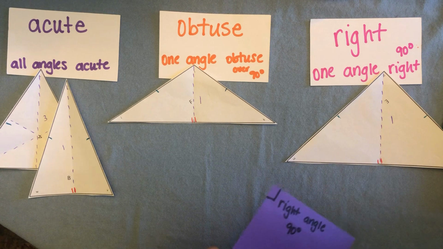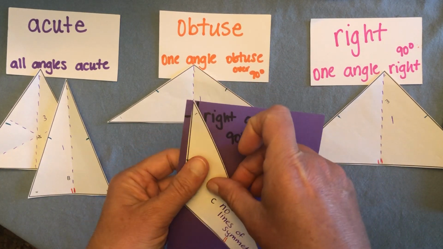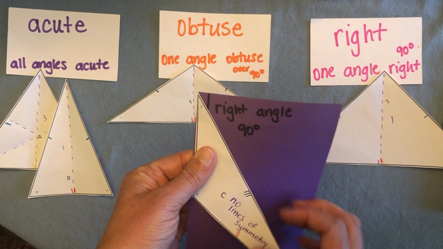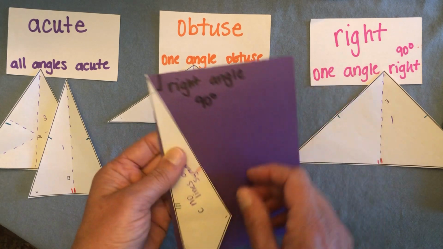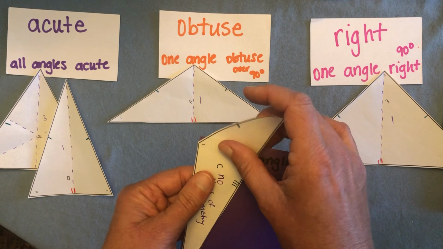I've got two more that I'm going to check. I just grabbed triangle C. I'm going to check triangle C. Acute. Acute. Ooh, wait a minute.